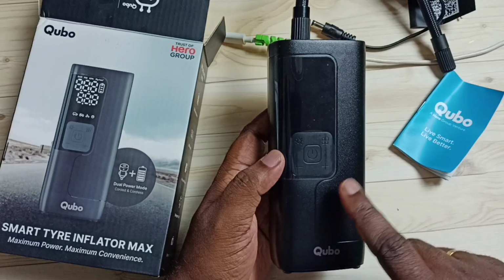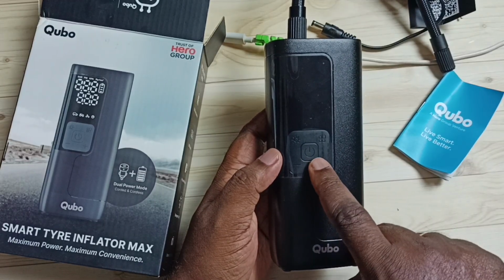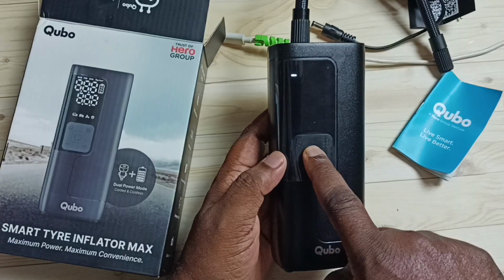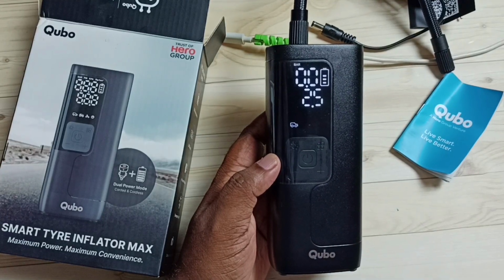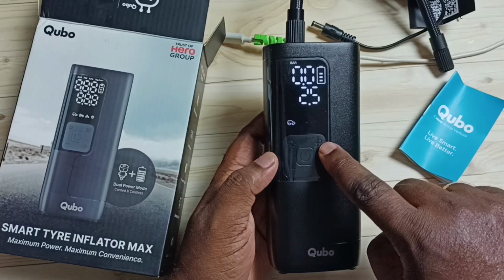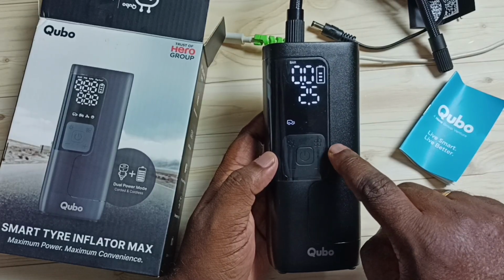So first let me turn on this Qubo inflator. We can press and hold this power button, that way we can turn it on. See, now this is on. Then we can use this button over here to select preset pressure.